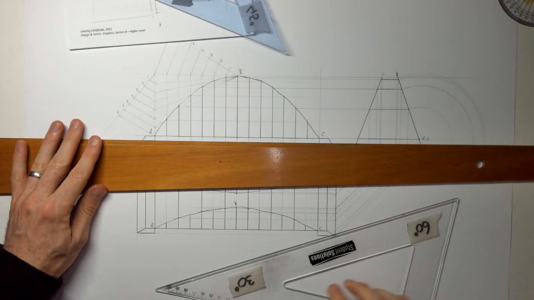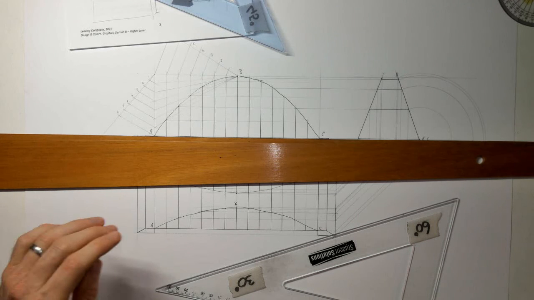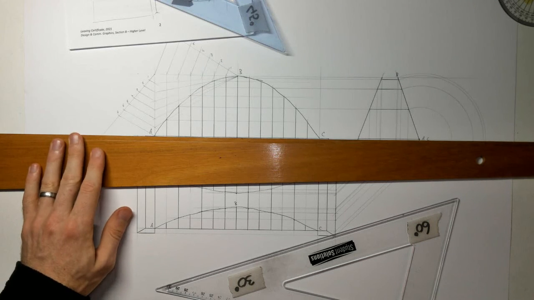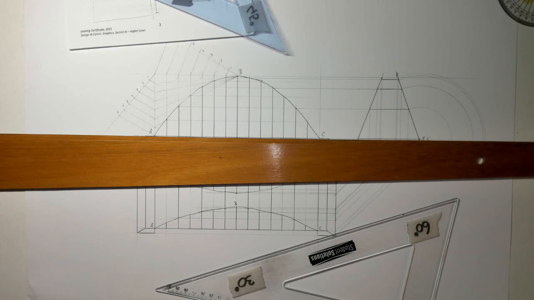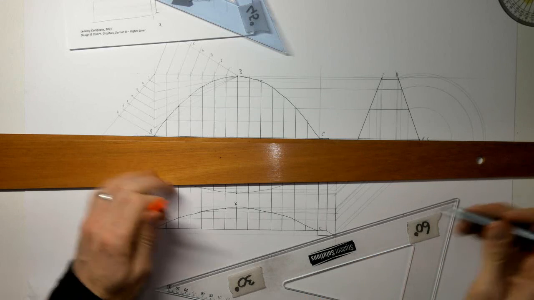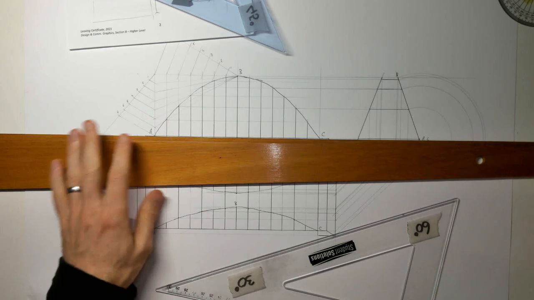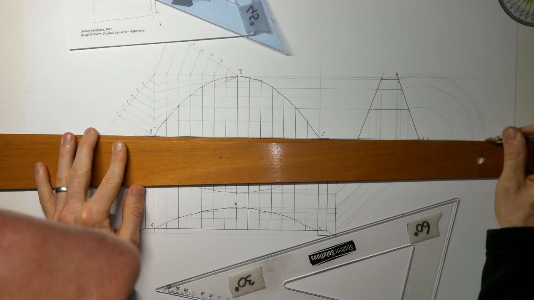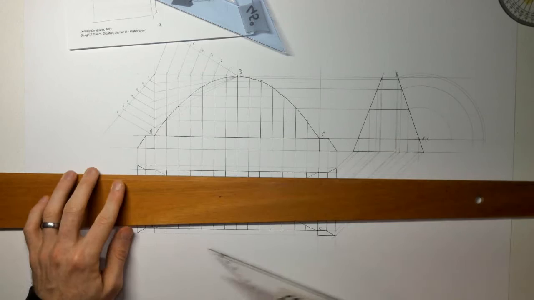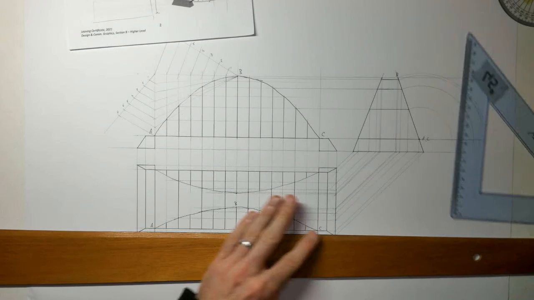Okay, so we go over here. Just rotate it into this position. Or bring those down.